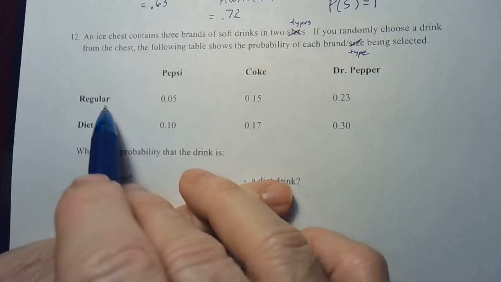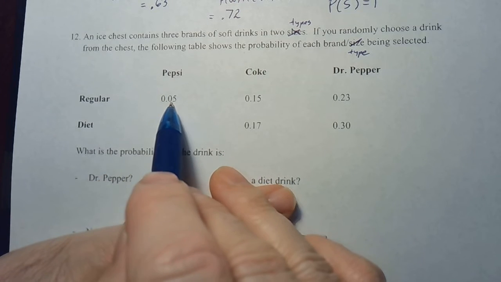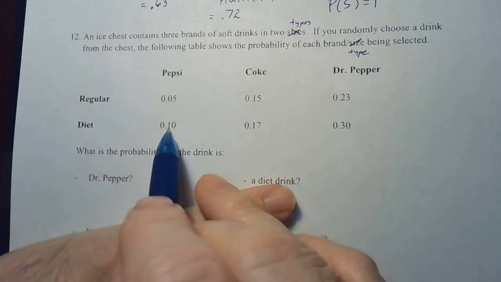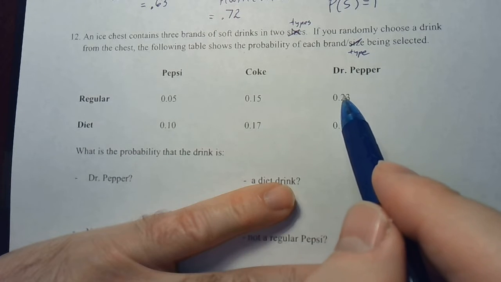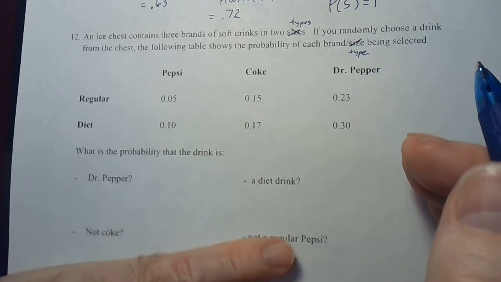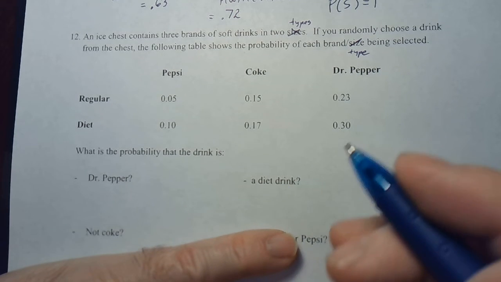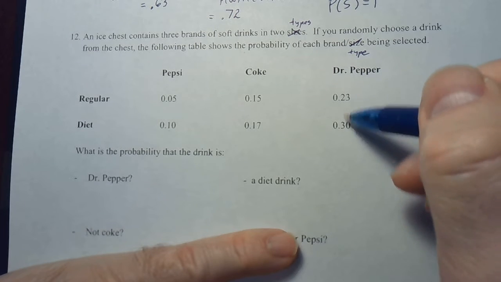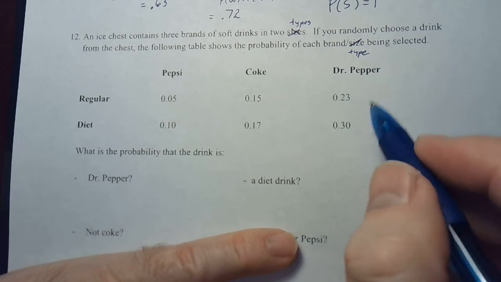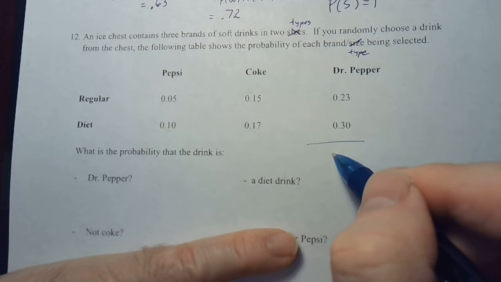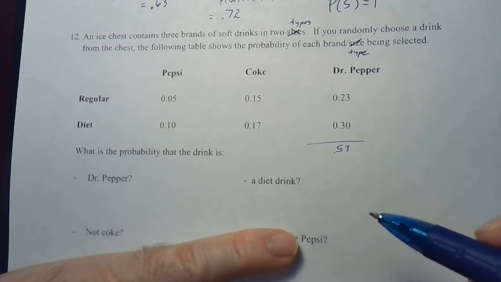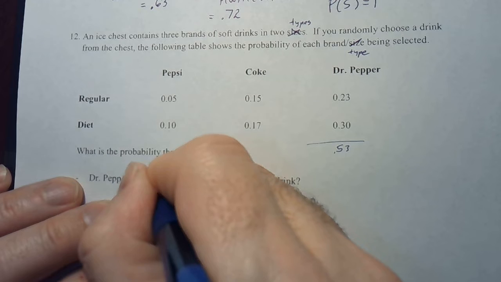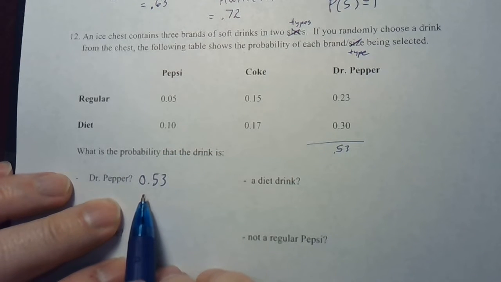So for example, the probability that you get a regular Pepsi is 5%. The probability that you get a diet Pepsi is 10%. Coke, Diet Coke, Dr. Pepper, Diet Dr. Pepper. So what's the probability that the drink is Dr. Pepper? Well, it doesn't specify regular or diet, so we have to count up all of the Dr. Pepper column. And that would be 0.53 or 53%. I will write it as 0.53. You can write 53% if you'd like to.